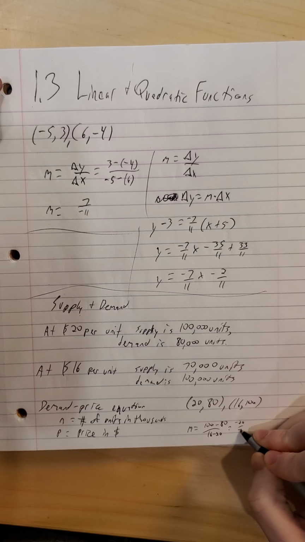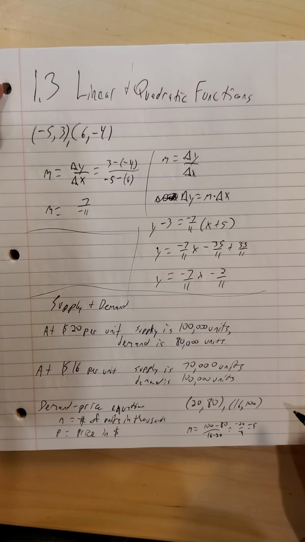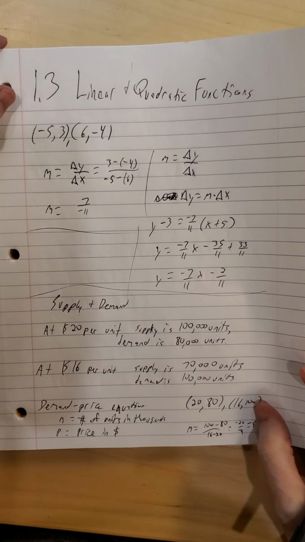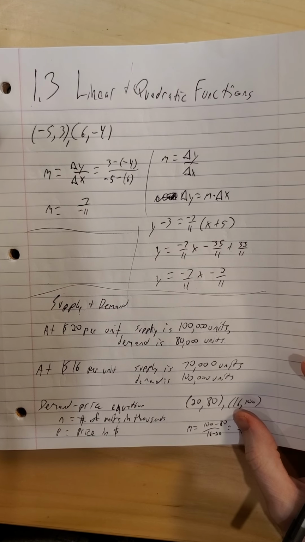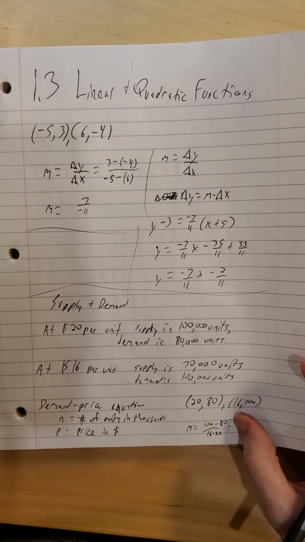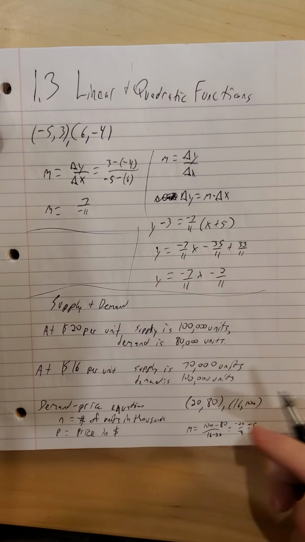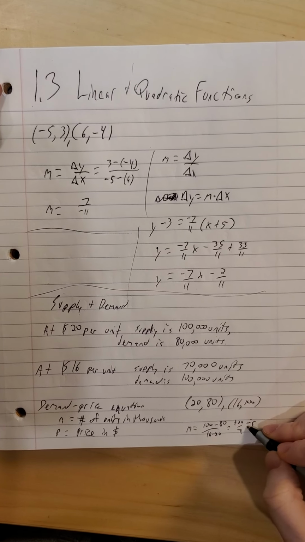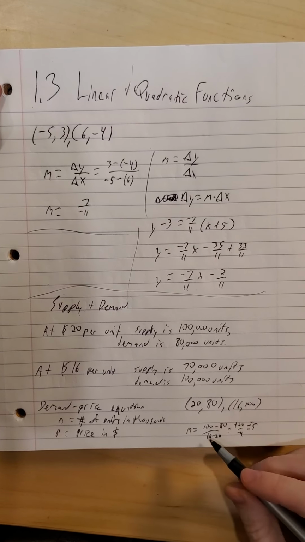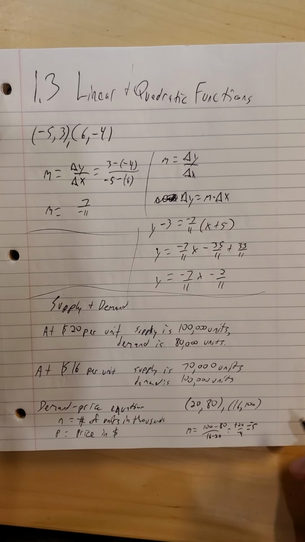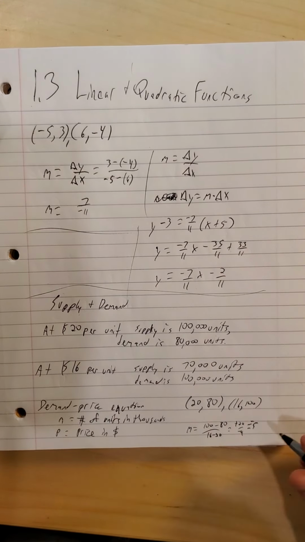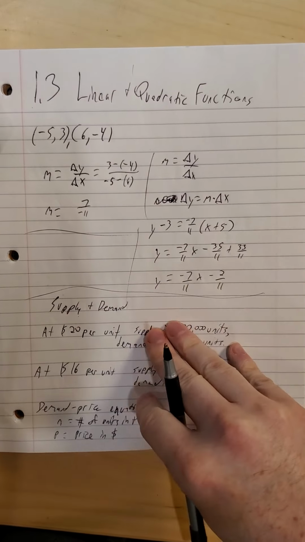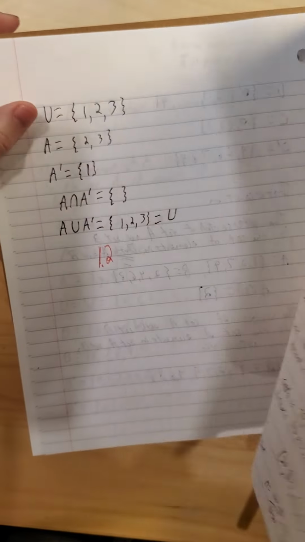So we have negative 20 over negative 4, which is positive 5. Minus 80 is positive 20. I was wondering why that looked strange. So negative 5, my apologies there. Positive 20 over negative 4 is negative 5. So we have a slope of negative 5, and we'll continue that on the next page here.